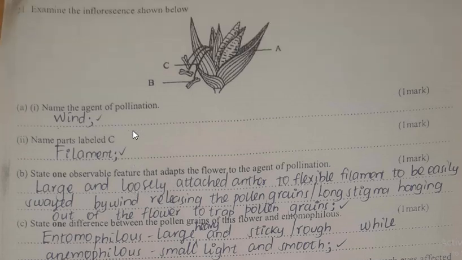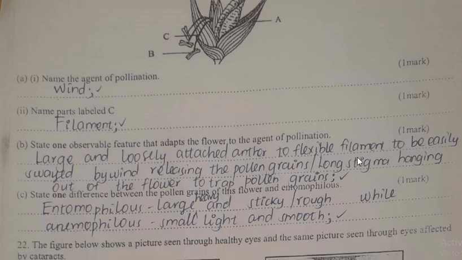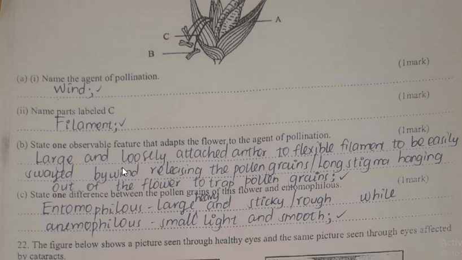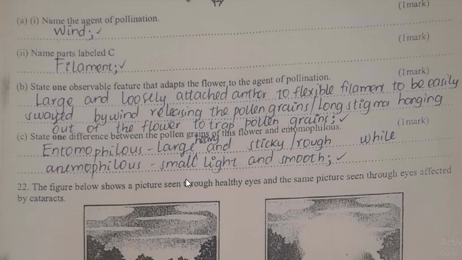That is large and loosely attached anthers on flexible filaments, to be easily swayed by wind, thus releasing pollen grains. It also has a long stigma hanging out of the flower to trap pollen grains. Then part C, state one difference between the pollen grains of this flower and entomophilous ones. Entomophilous flowers are insect pollinated and have large and sticky or rough pollen grains, while anemophilous flowers have small, light and smooth pollen grains.